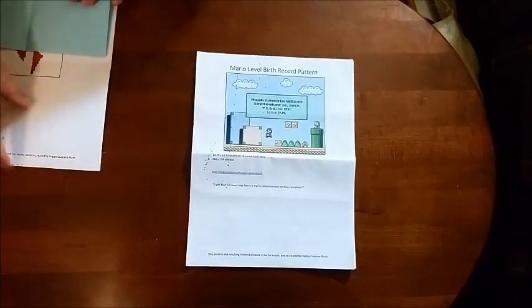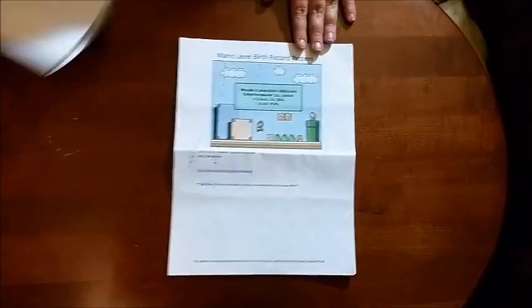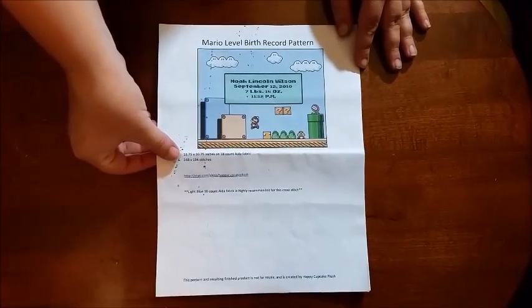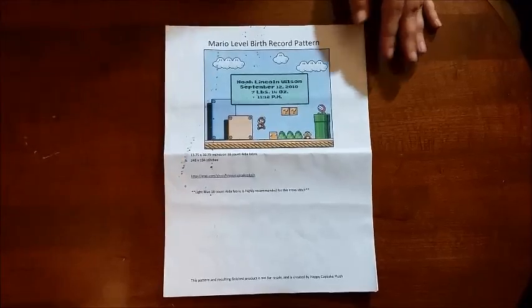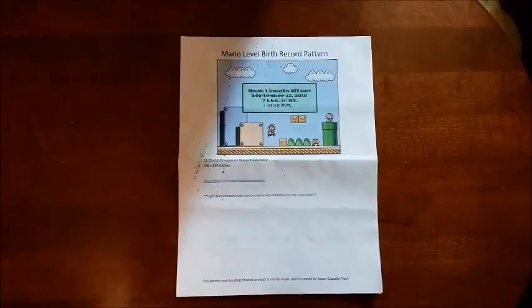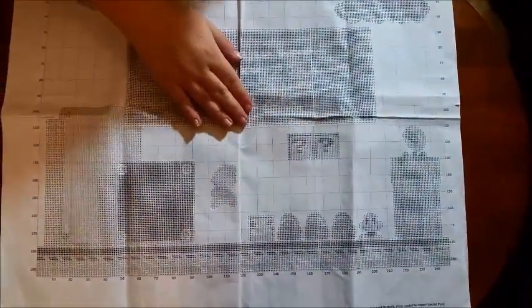Now, a bigger pattern that'll have multiple colors, like this one, is going to be a little bit bigger and more detailed. So, as you'll see on this pattern, it is a lot bigger, but there are different symbols.